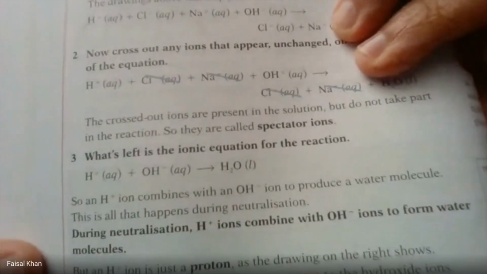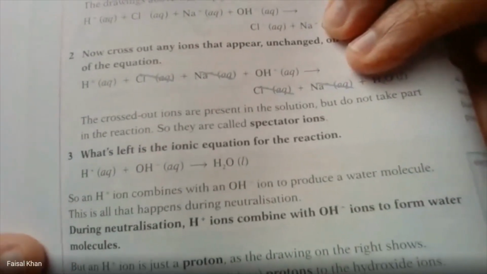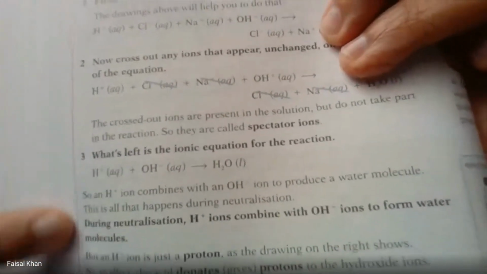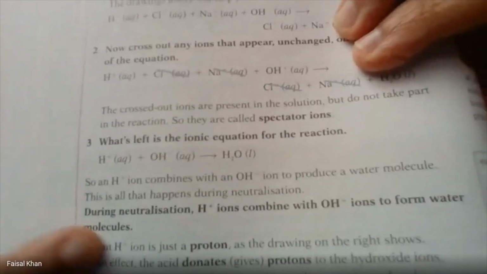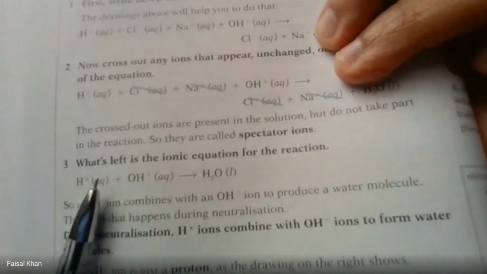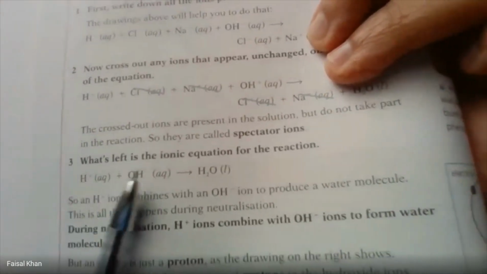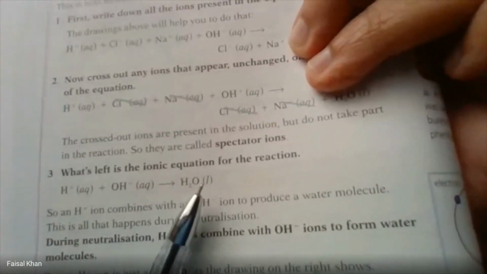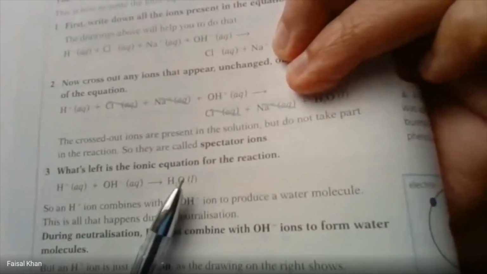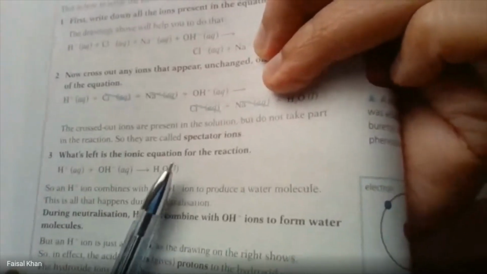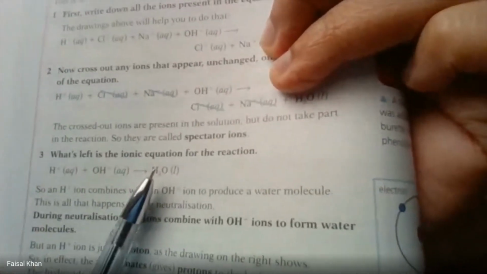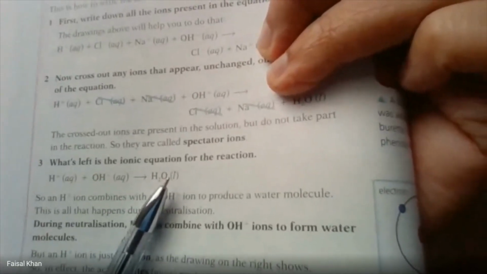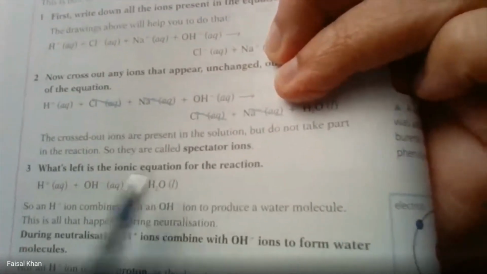During neutralization, H plus combines with OH minus ions to form water molecules. When you have an ionic equation, it's important for you to put the state symbols, okay? So aqueous, because that was in an acid, OH minus, that was in an alkali, H2O, because we now consider that as being liquid. If you wanted to, you could put H2O aqueous, but that's like saying, oh, we've got water dissolved in water. That doesn't make sense. So we're going to put H2O, and we're going to say, oh yeah, that's a liquid, all right? Convention.